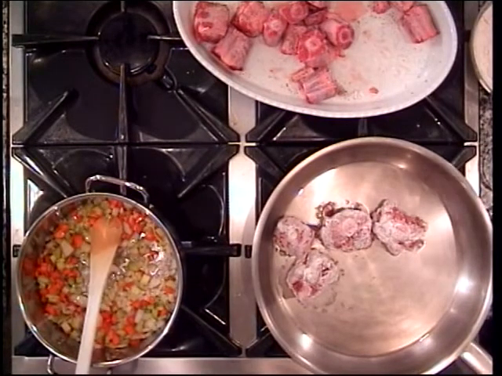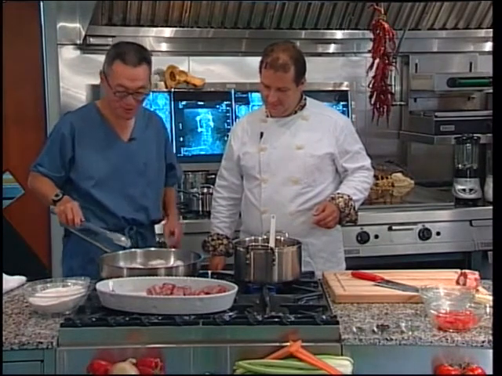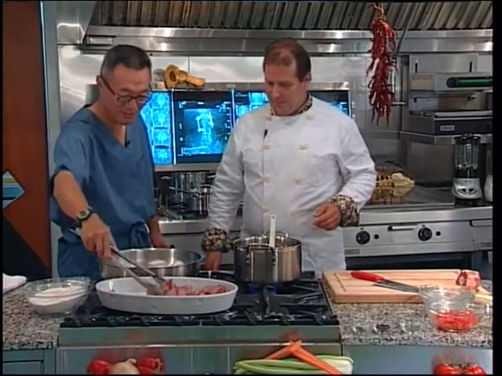And how are we doing on our oxtail? Oh, it's coming up here. The heat is coming. Well, I can feel it. I can feel it right about here.